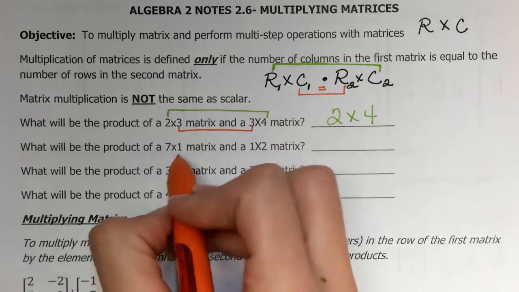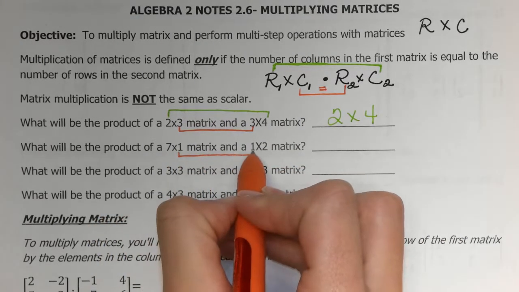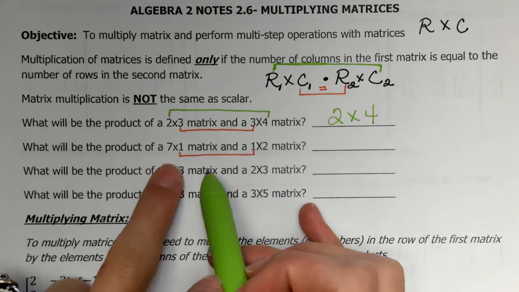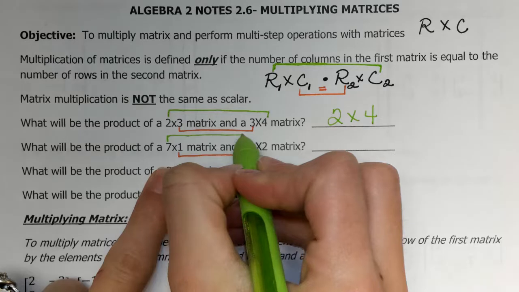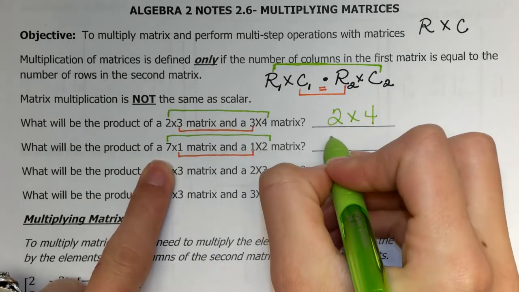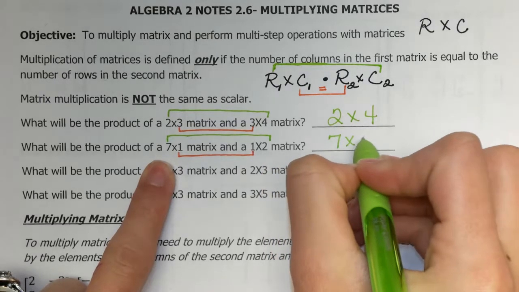So if I multiply a 7 by 1 and a 1 by 2, will that be able to be multiplied? Yes. When you see how we multiply, you'll see why it comes into this. Then your product matrix would be a 7 by 2.